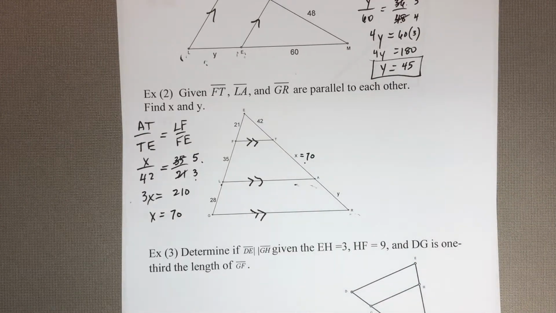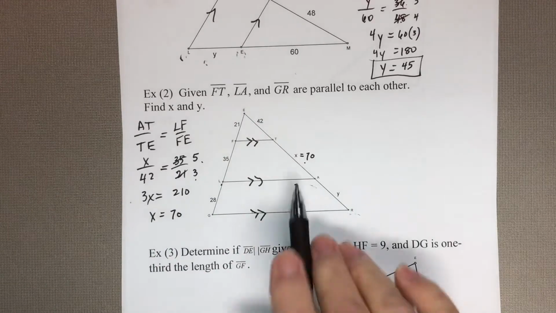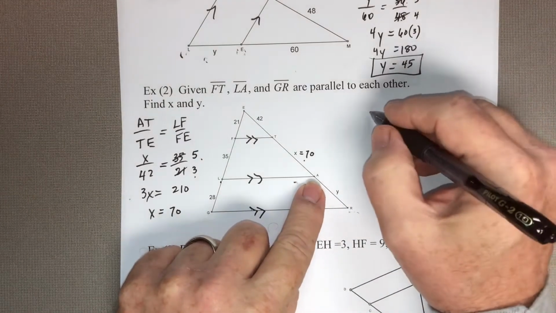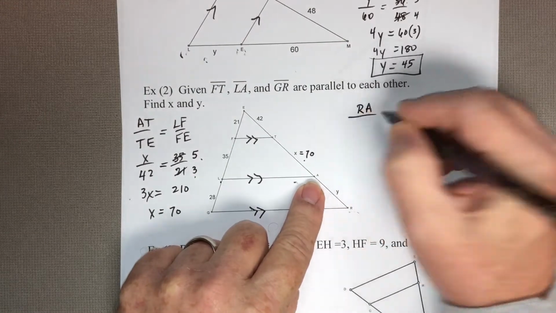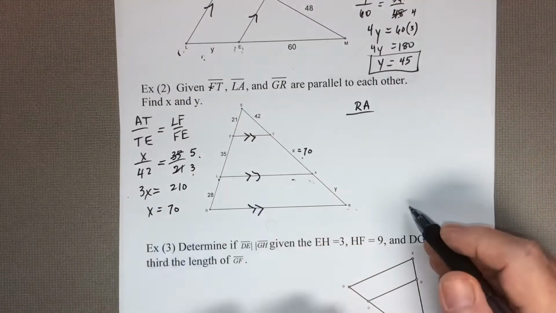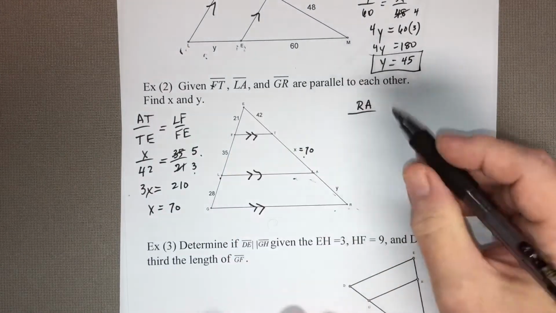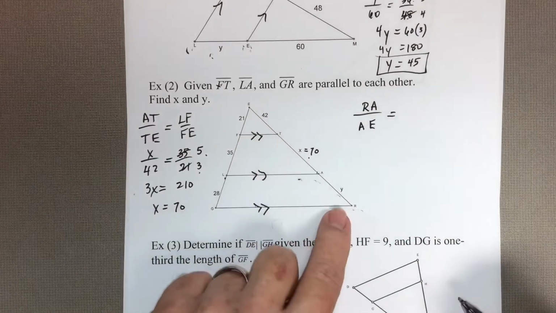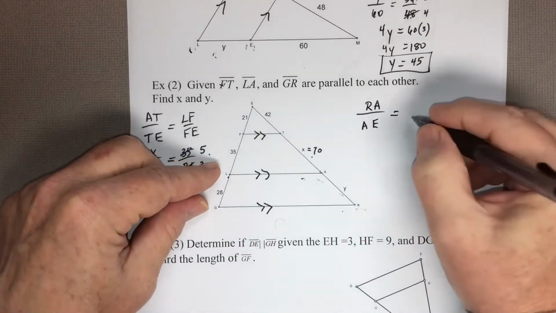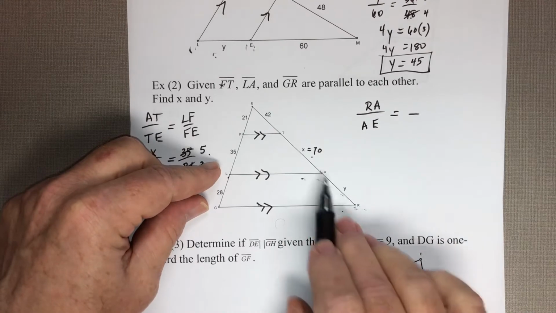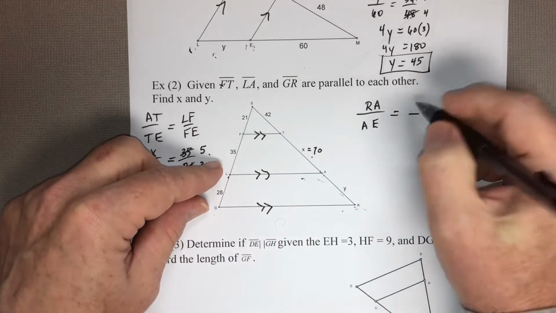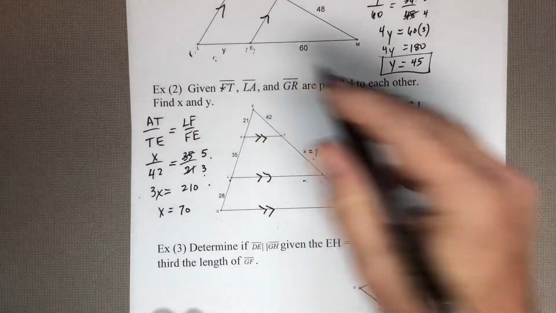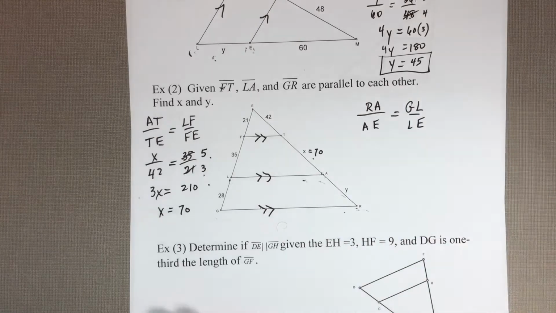I'm next going to find y, and y is the length of segment AR. Or RA, you can do it either way, it really doesn't matter. RA, and I'm going to stay on that same transversal and go from A up to E, so RA divided by AE would be equal to, if you come over here, the part that would correspond with RA would be GL divided by LE. That's one way to do this.